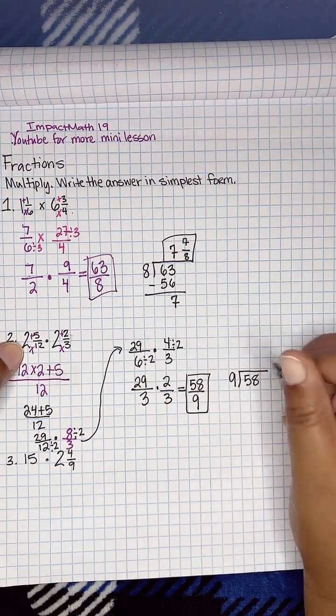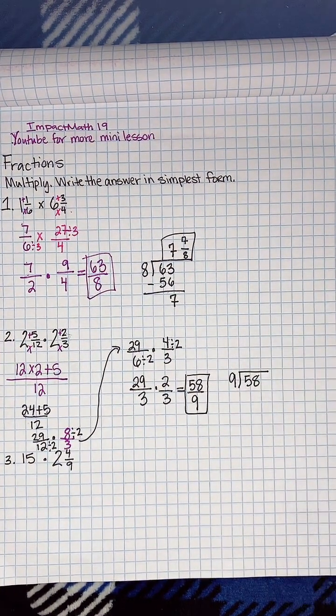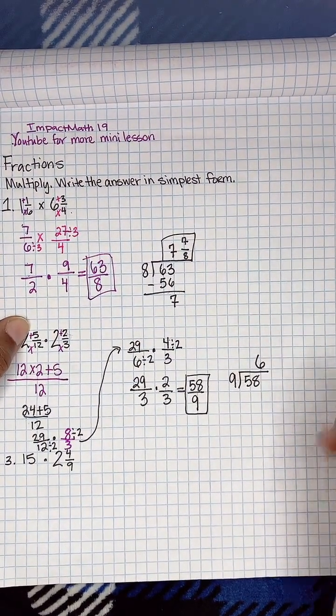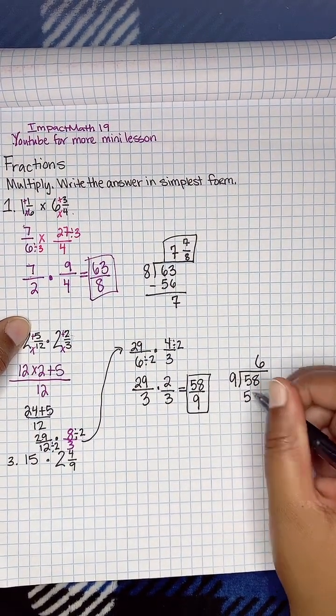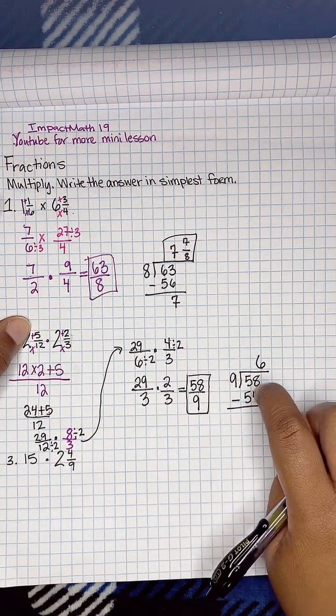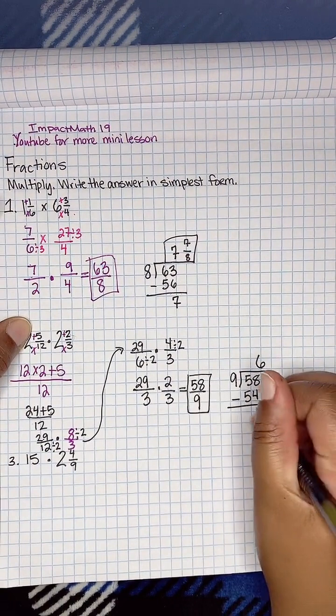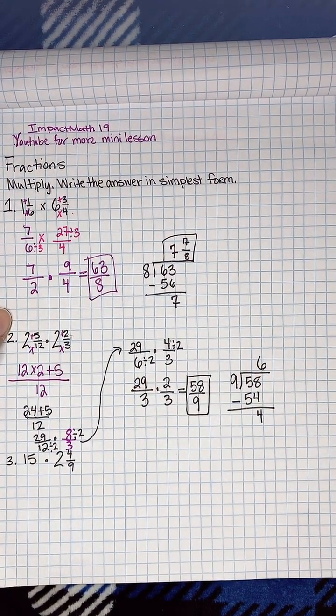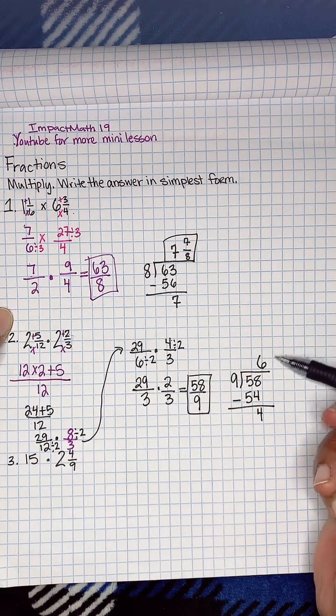So 9 times, you said 6. What's 9 times 7? 63? Yep. So 9 times 6 is 54. Then we will minus. 58 minus 54 is 4. So what is our fraction going to be here?